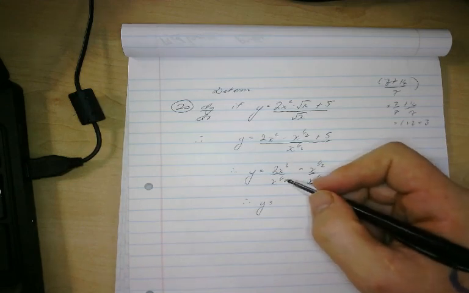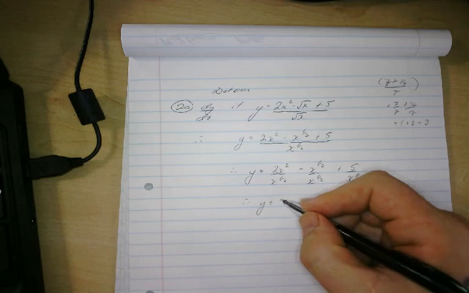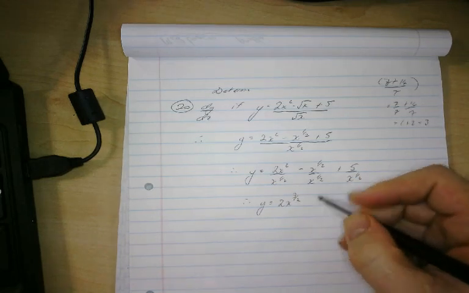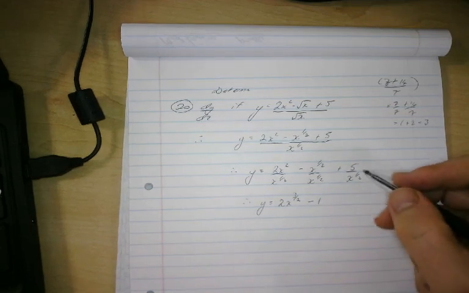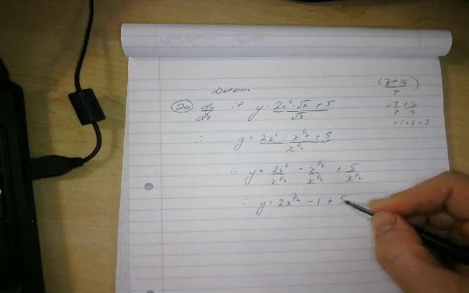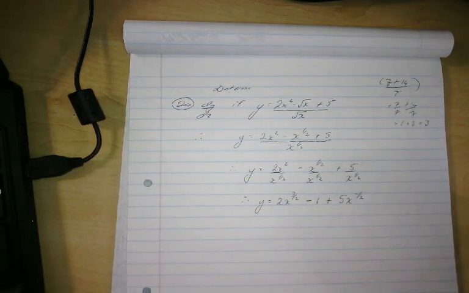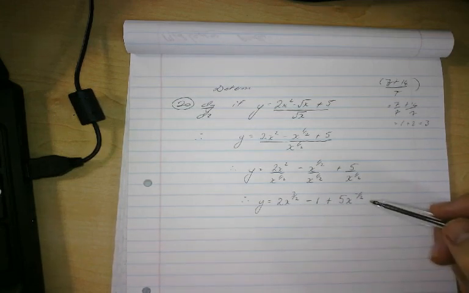Right. Now when we're dividing powers, we subtract the exponents. So 2 minus a half is 4 over 2 minus 1 over 2, which is 3 over 2. So it's going to be 2x to the 3 over 2. This will cancel out, so you'll be left with 1. I've got to move that power up, so it'll become plus 5x to the negative a half. Okay. Right, and now we say that the equation is in differentiable form, so now I can differentiate it.